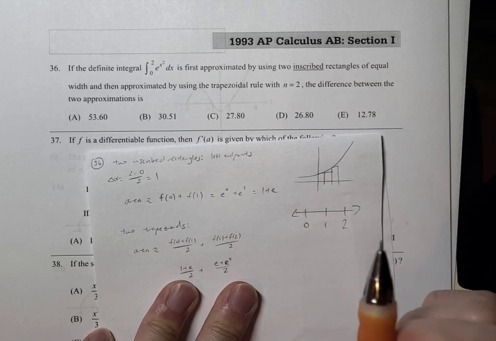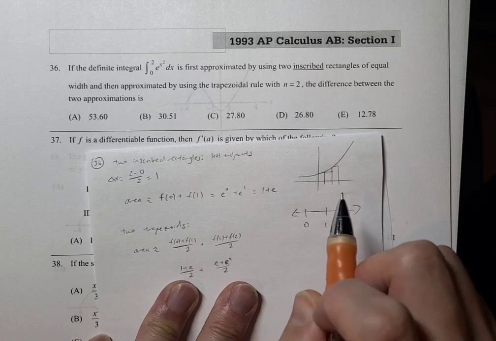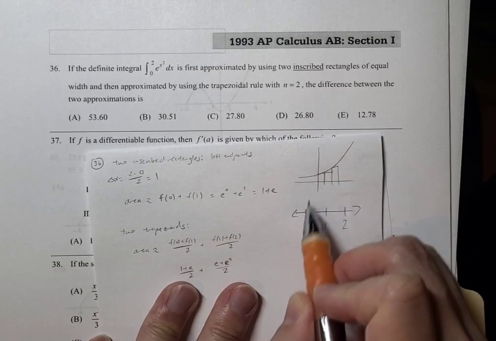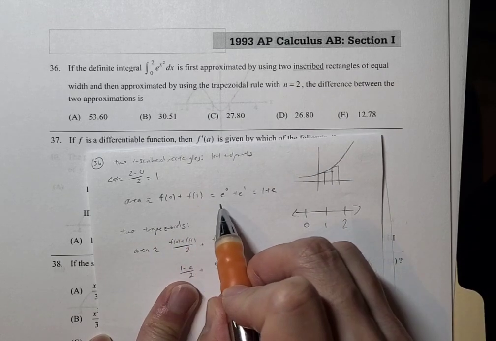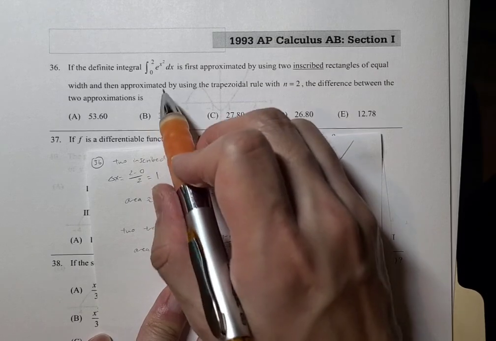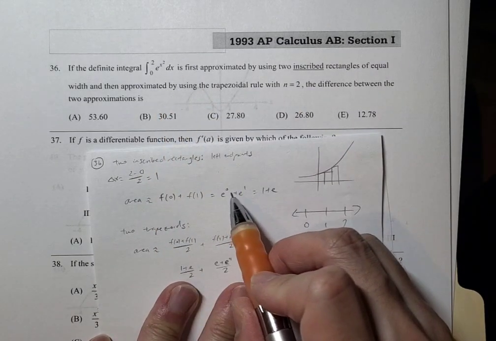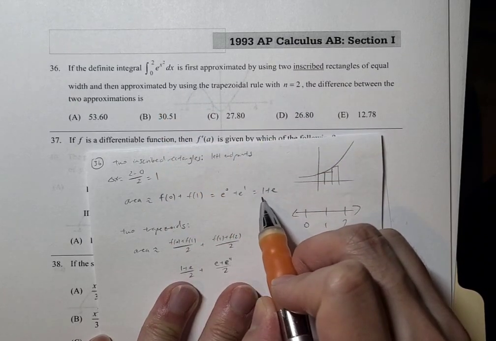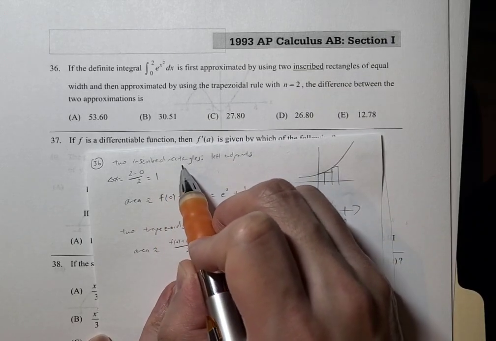But anyway, I was saying that the area of the rectangle is the base times the height. The base is just 1. The height is the value of the function, so f of 0. So 1 times f of 0 plus 1 times f of 1. So that's equal to, what is f? That's just e to the x squared. So e to the 0, which is this guy, e to the first power, which is this guy over here. So we're left with 1 plus e. That's the area with two inscribed rectangles.